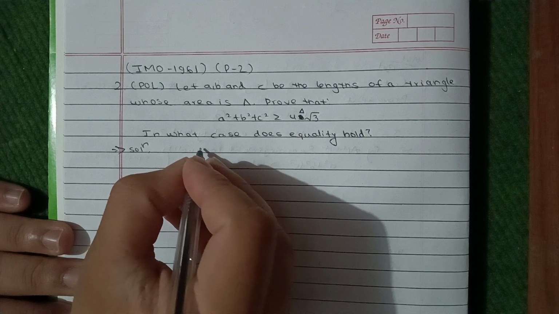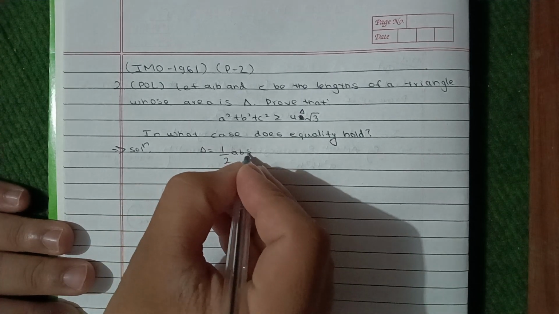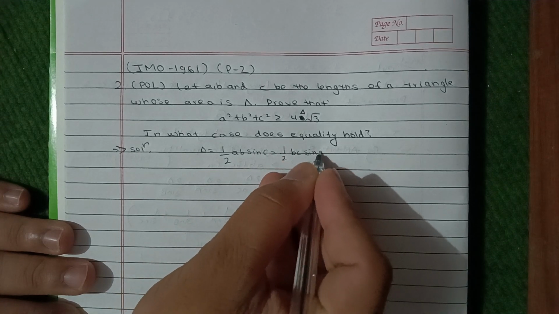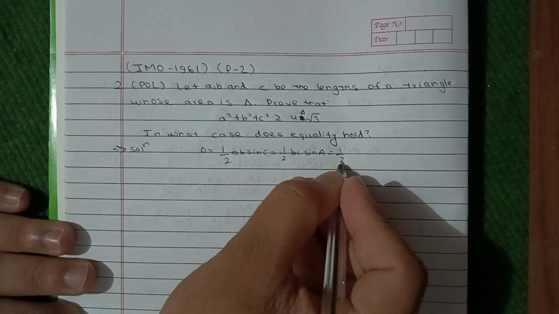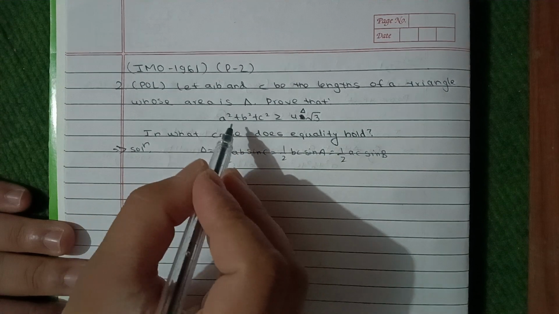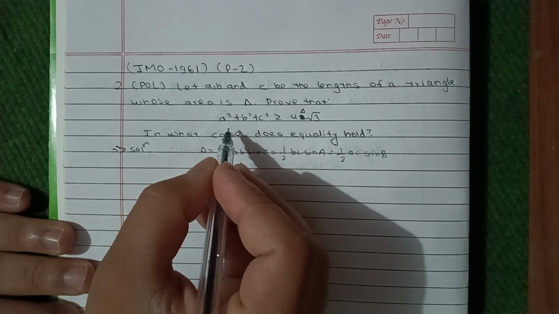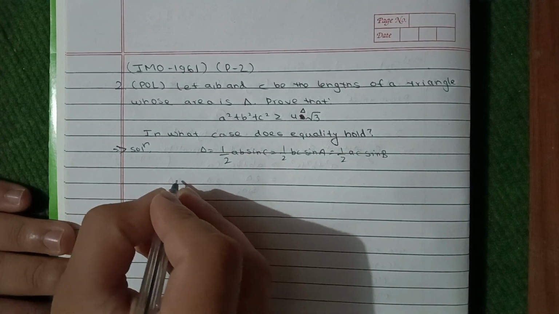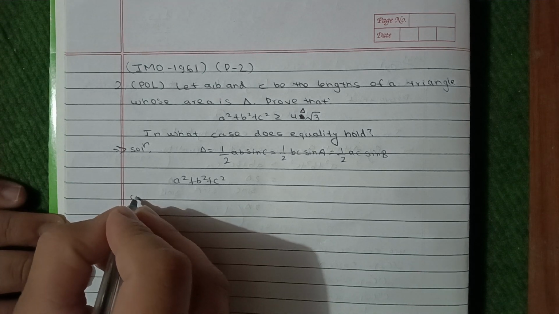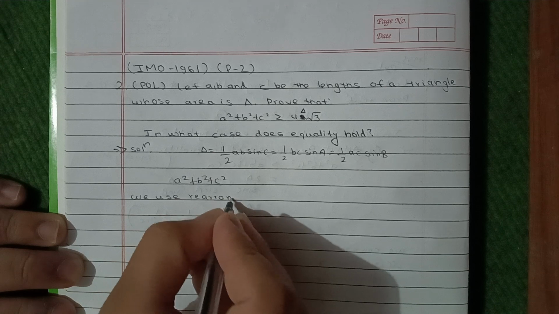Since we know that delta equals 1 by 2 AB sine C, or 1 by 2 BC sine A, or 1 by 2 AC sine B. How would we manipulate these inequalities? We can use the rearrangement inequality. So we have A square plus B square plus C square. We use the rearrangement inequality first.